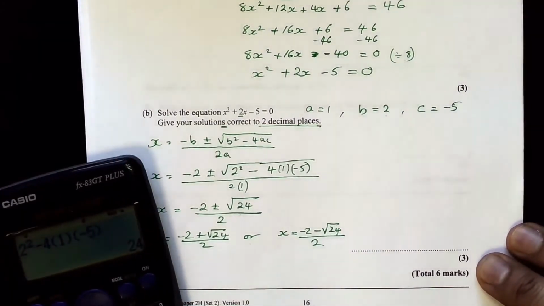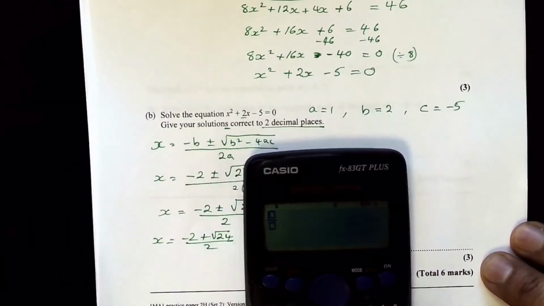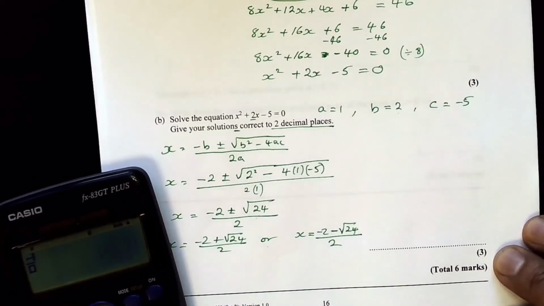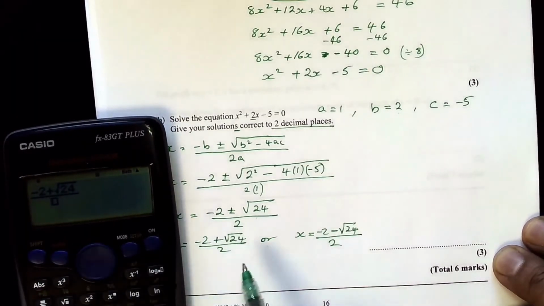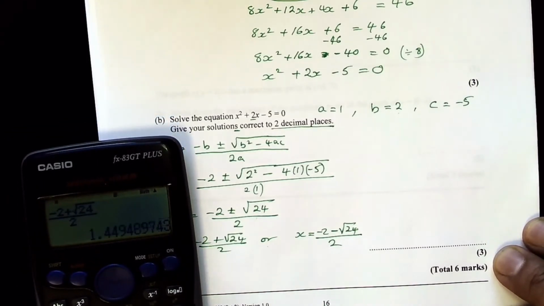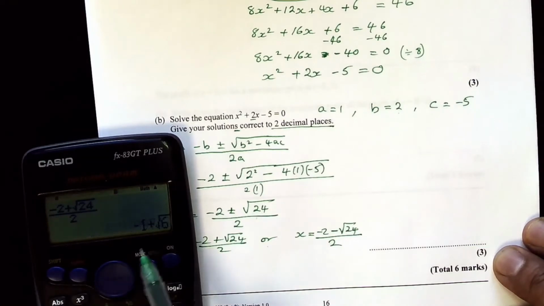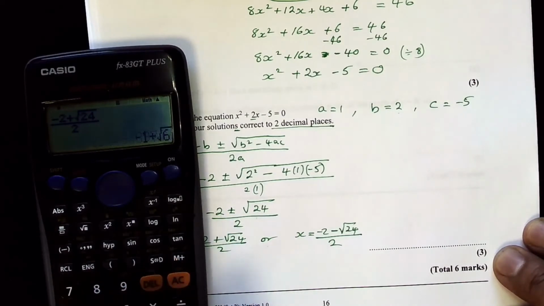And I'm going to use my calculator to work this out. So using the fraction button, minus 2 plus the square root of 24, use the blue arrow button to go to the denominator, divided by 2, equals, and it gives me an answer in surd form, but I'm going to convert it using the S-D button to a decimal.